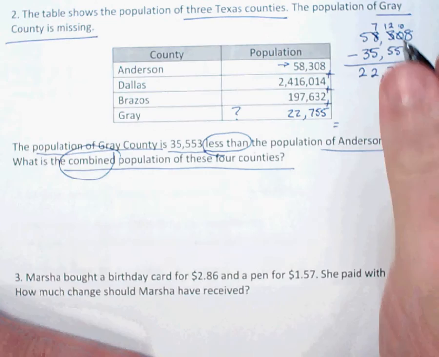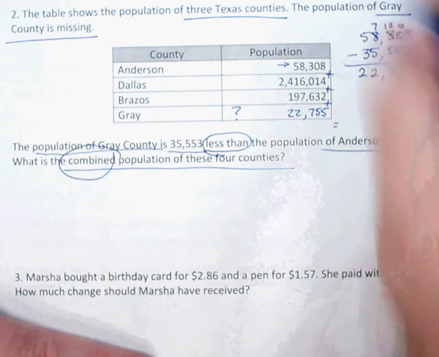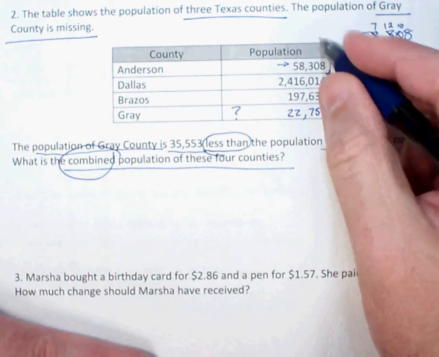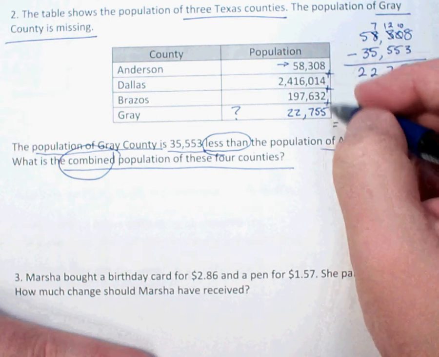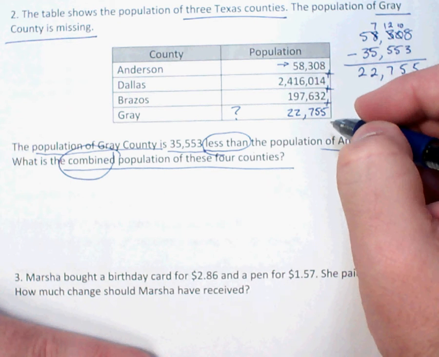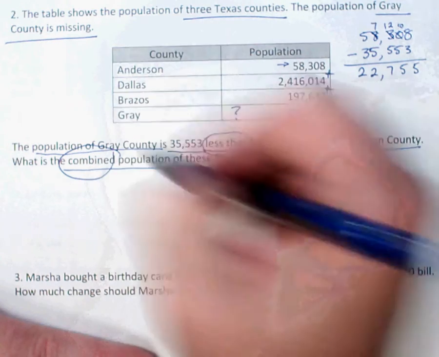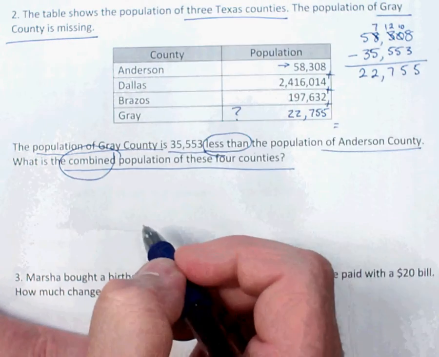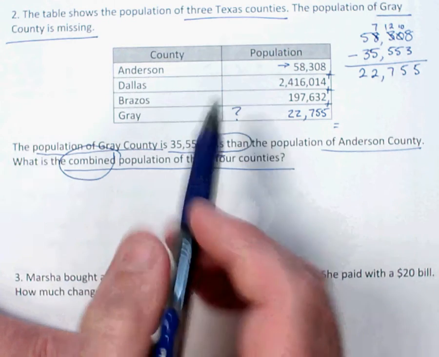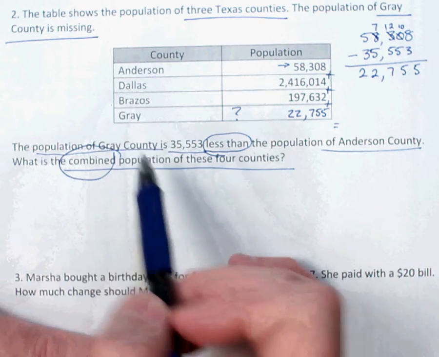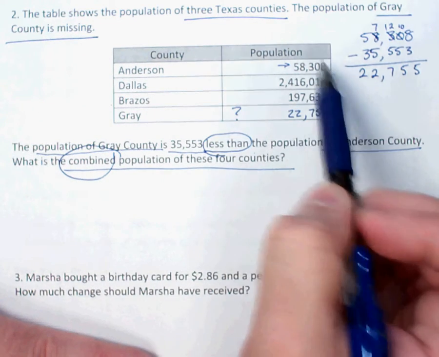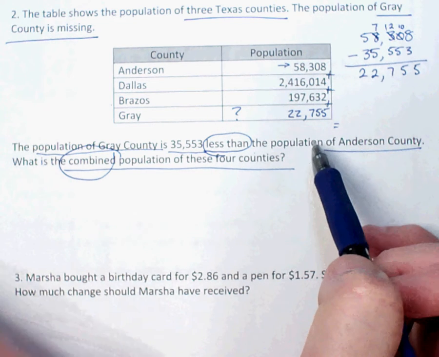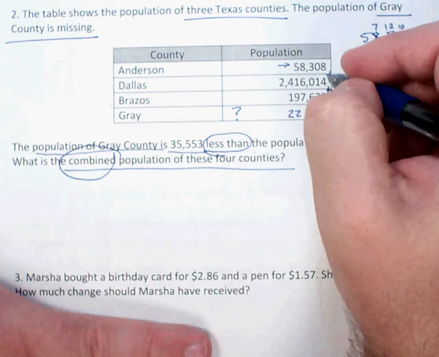Now, I could, in theory, use this table in this space to actually do the computation, but that's pretty tight. And doing 4 numbers at once could be a little bit overwhelming. So if you need to do these one at a time, where you do maybe Anderson and Dallas first, and then maybe Brazos and Gray off to the side second, and then you add those totals, or maybe you do Anderson and Dallas, and then you add Brazos, and then you add Gray. However you want to do that, however you want to add these 4 numbers up is fine. I'm actually going to use the table just for space's sake, and I should be able to do it.